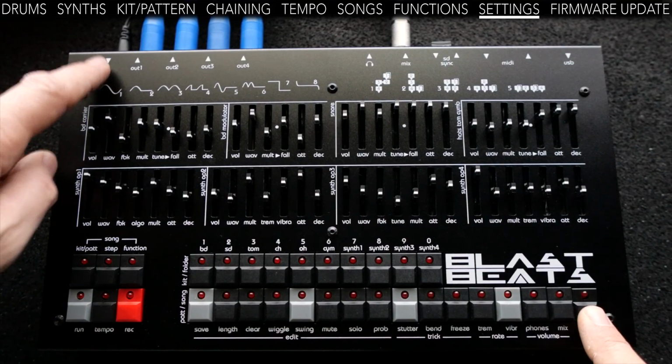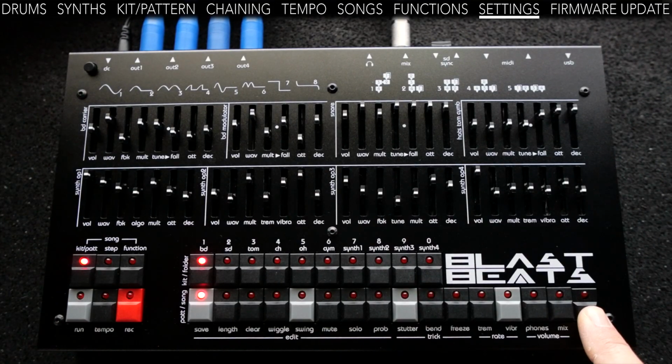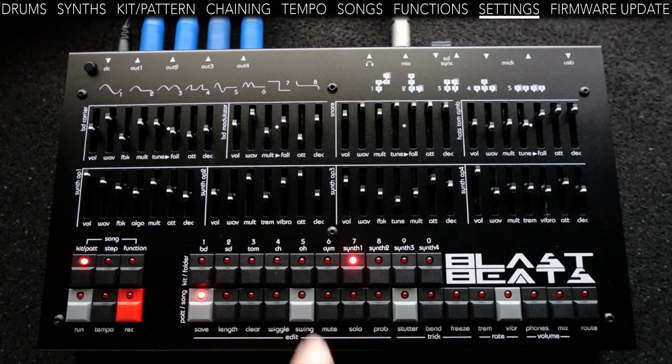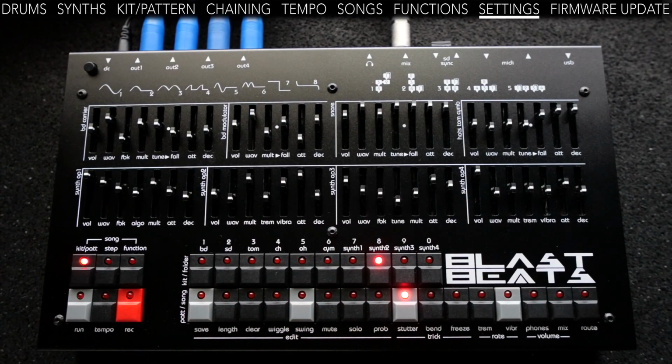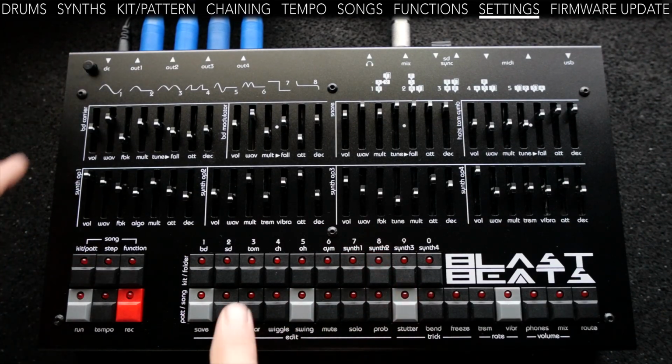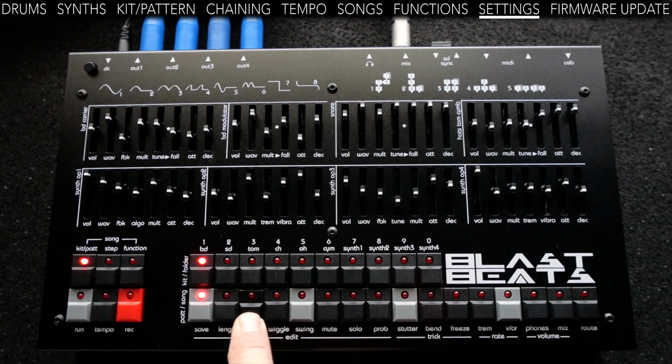Hold route at startup to enter the MIDI channel routing. Choose a target voice with your top buttons. Use the bottom button to select a MIDI channel 1 through 16. Hold clear at startup to reset the settings to factory default.